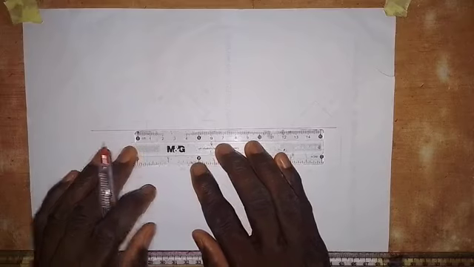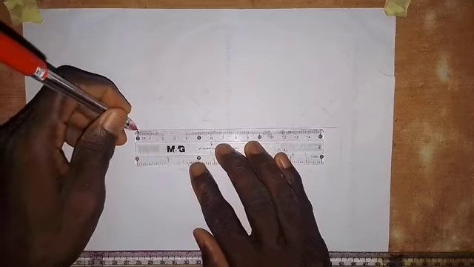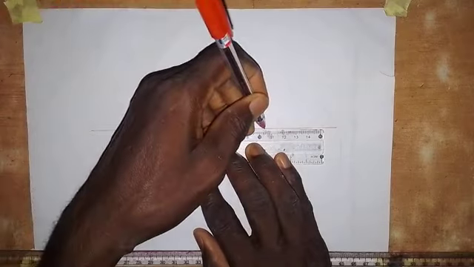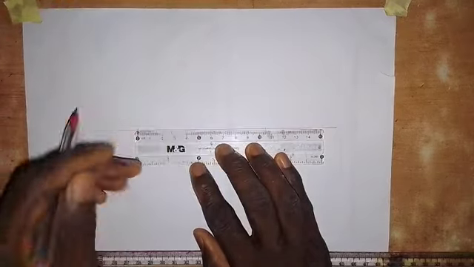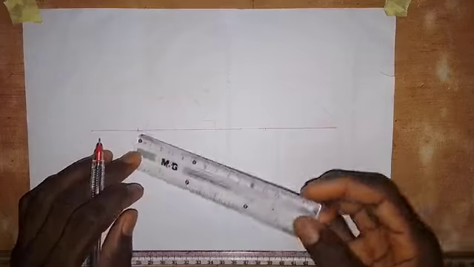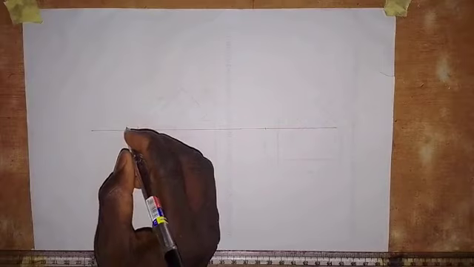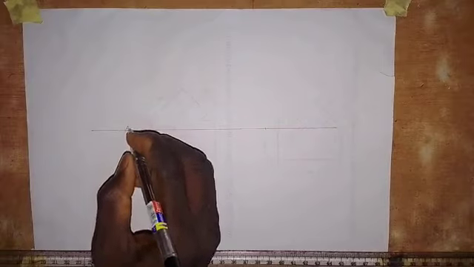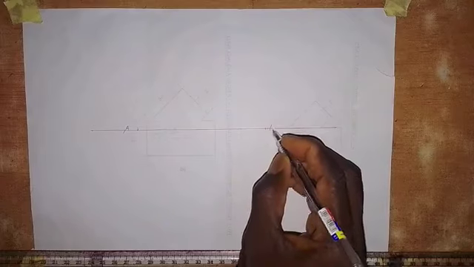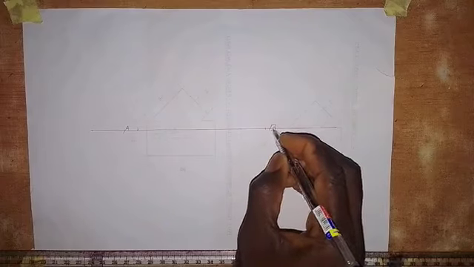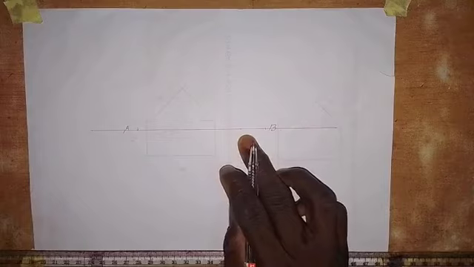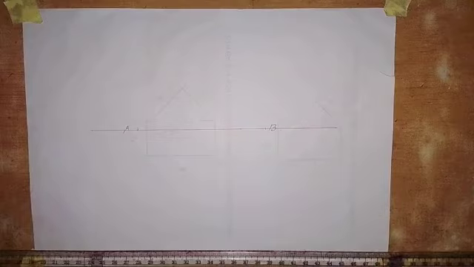So this is 0.0, and moving away, we have 105 millimeters here, which is also the same as 10.5 centimeters. I'm going to label this point as point A on the line, and this point as point B on the line. So AB, 105 millimeters, is the diameter of the circle in which we are going to inscribe a heptagon, or a seven-sided polygon.